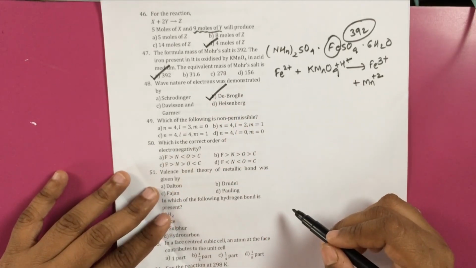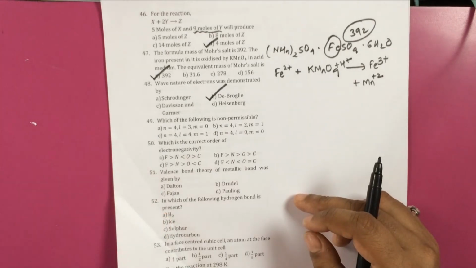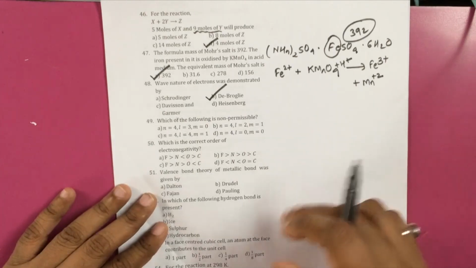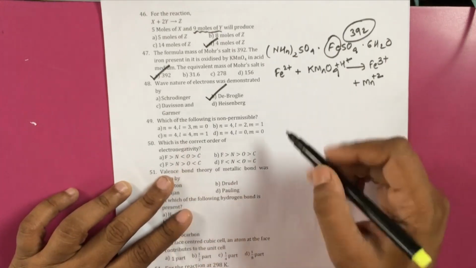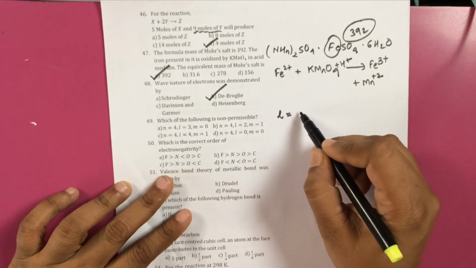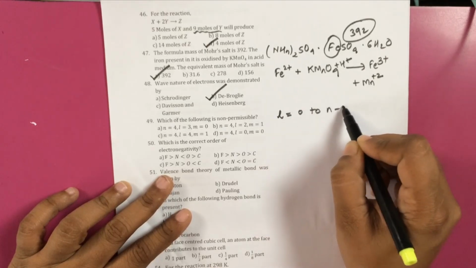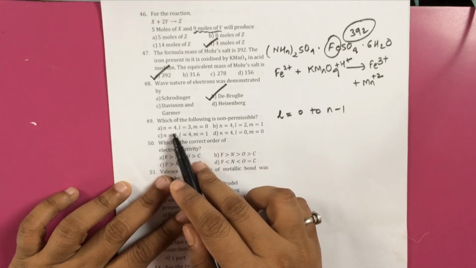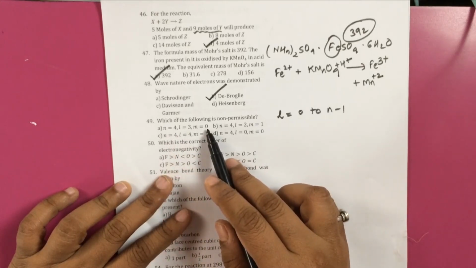Question number 49. Which of the following is non-permissible? Now we need to find according to the rules. If we see option A, n is equal to 4. So the l value is permissible because l can have values from 0 to n minus 1. So it is in the permissible range for the given n, and m can have value 0.